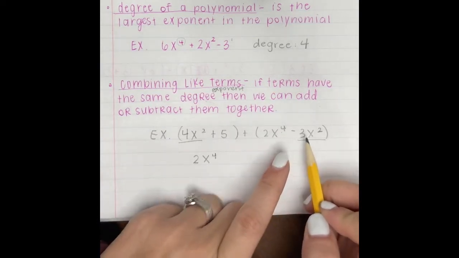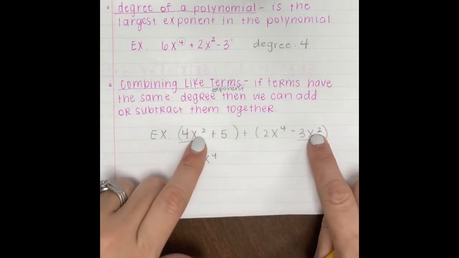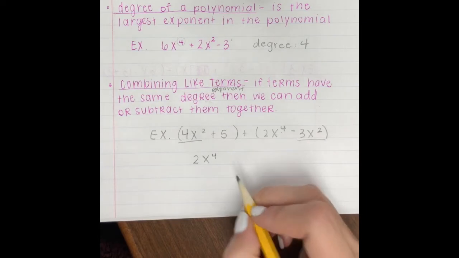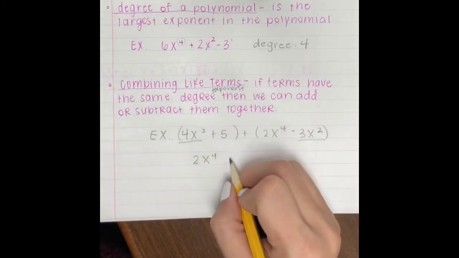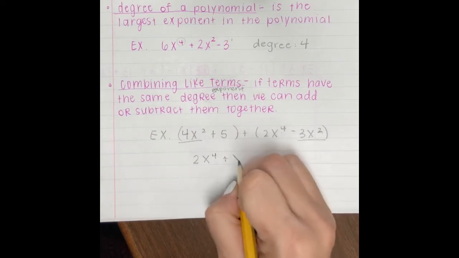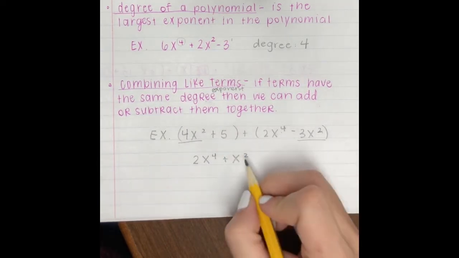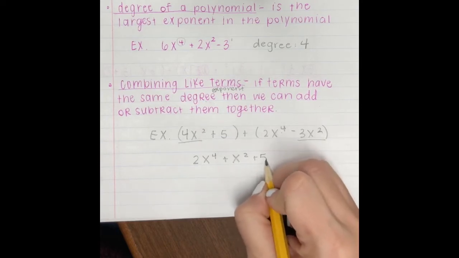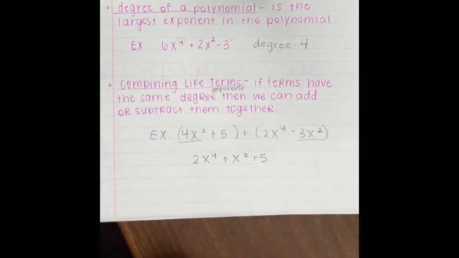Then my next largest exponent, the x squared: 4x squared minus the 3x squared, which gives me just 1x squared. And then next I'm left with plus 5. We'll look at more examples like this in a second.